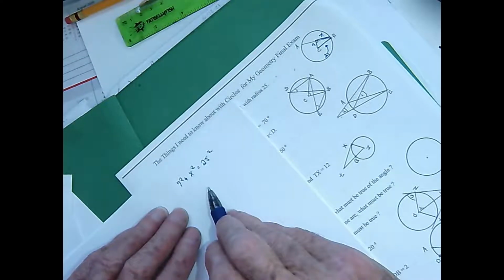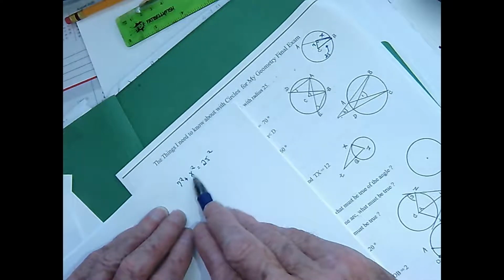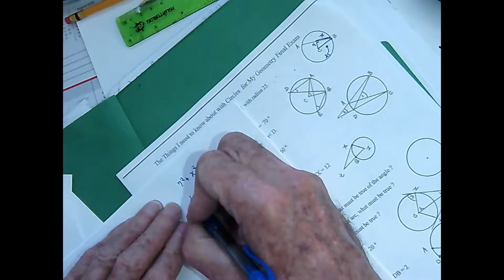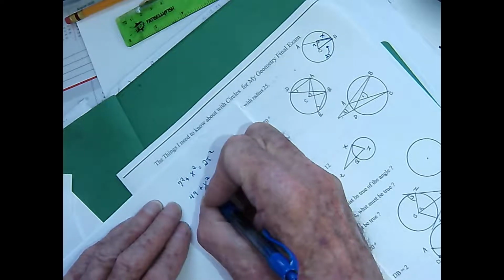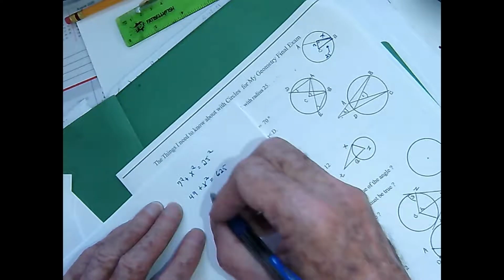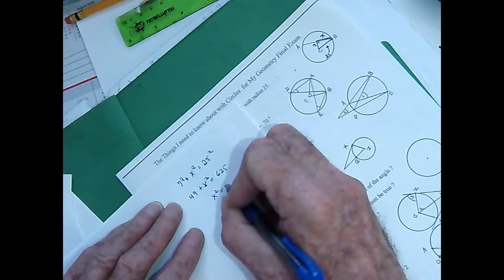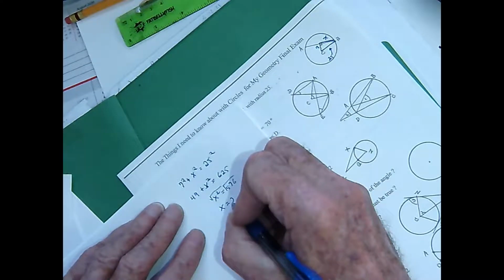That's one of those Pythagorean triples that would probably be pretty clever to have on your formula page. That's a 7, 24, 25 triangle. Because 49 plus x squared equals 625, that's 25 squared. Subtract 49 from both sides, you get x squared is equal to 576. Take the square root of both sides of that, and x would have been 24.